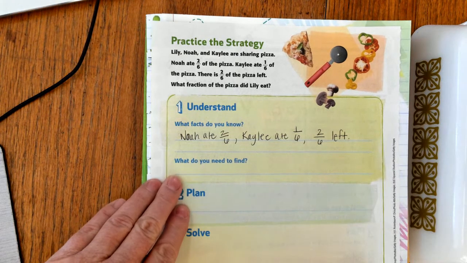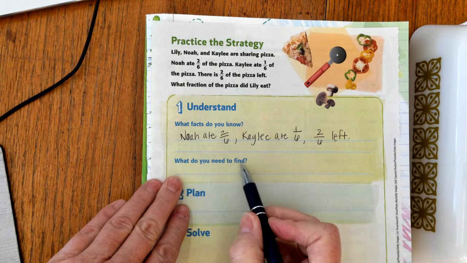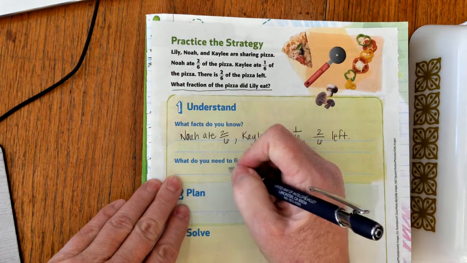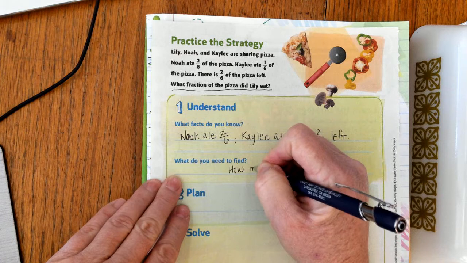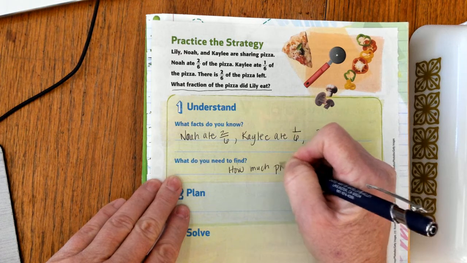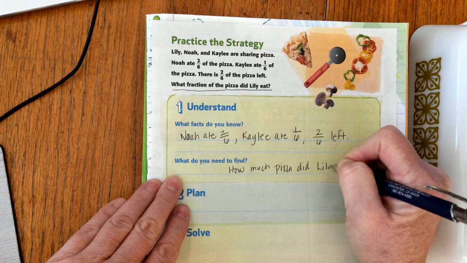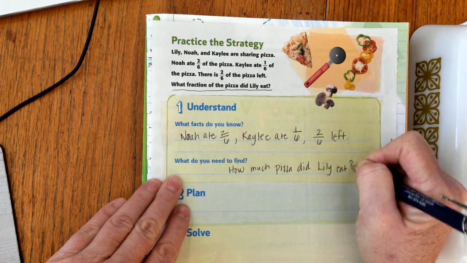Okay? What we need to find out is what fraction of the pizza did Lily eat? So how much pizza did Lily eat? That's what we need to find out.